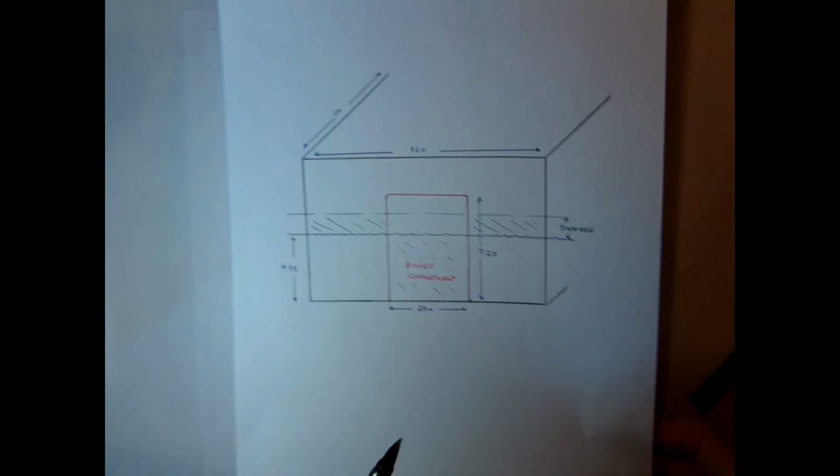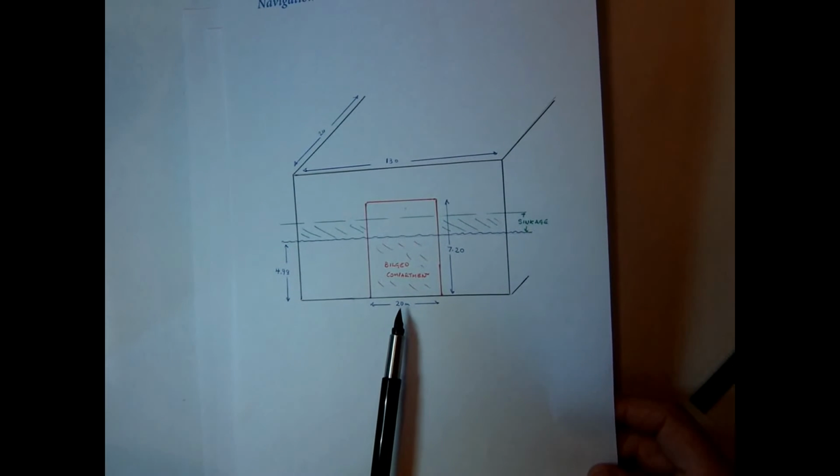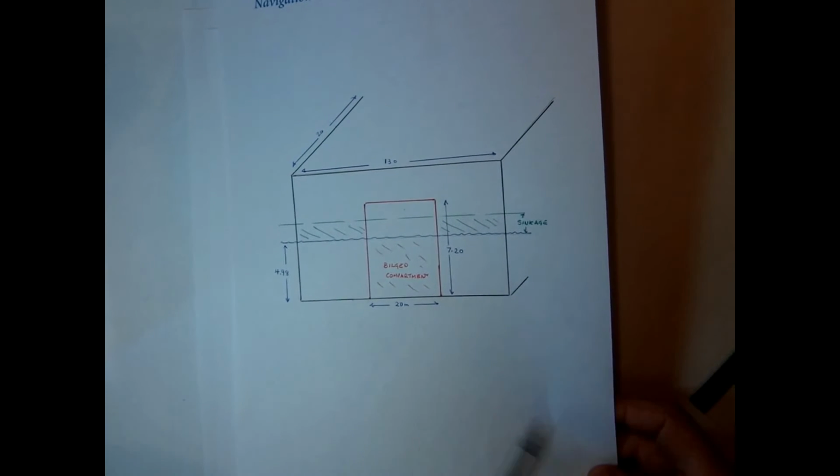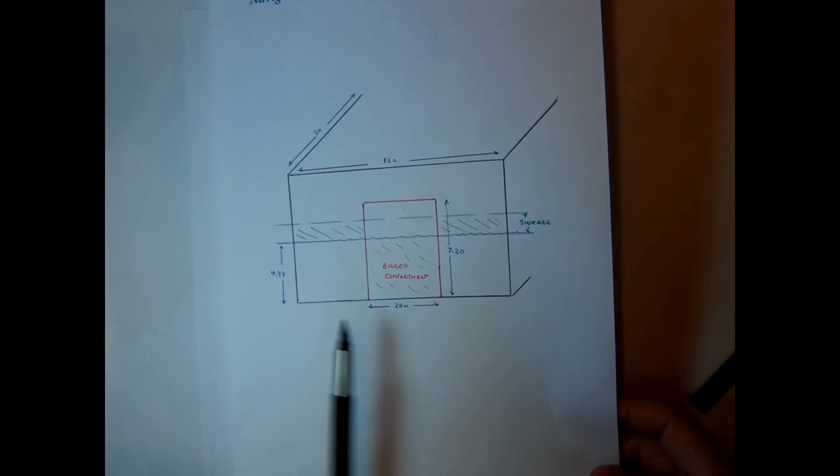It's important to note at this point that after you've used that 20 to find the effective length, that 20 doesn't involve itself in the problem at all from now on. It's gone now. The real length that we're going to use is the 5.3.